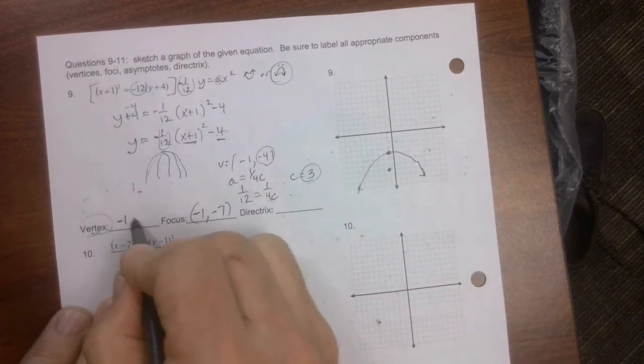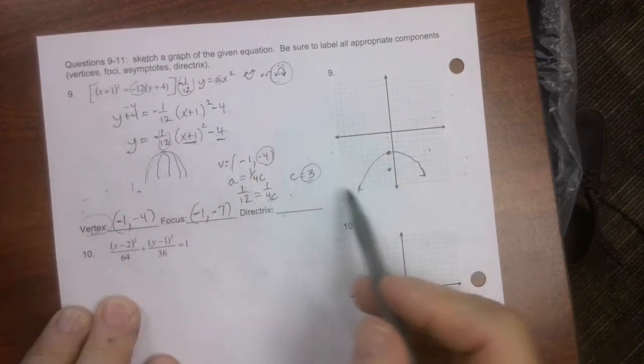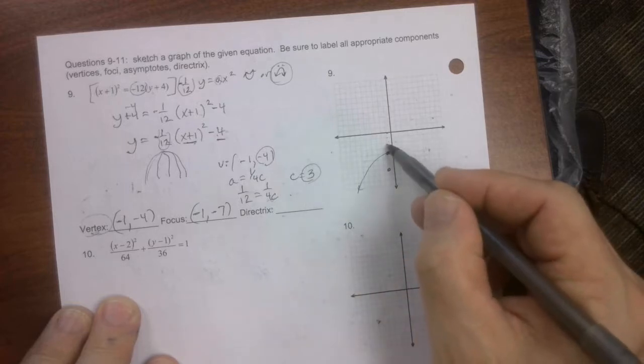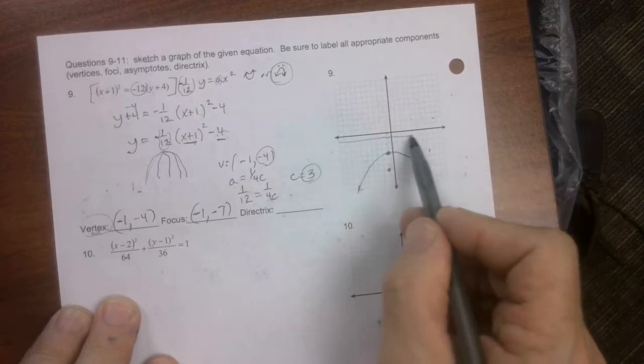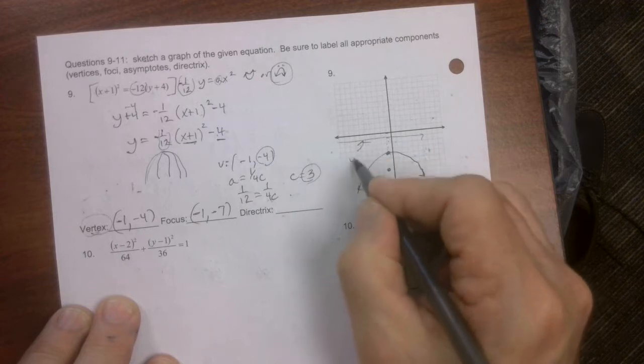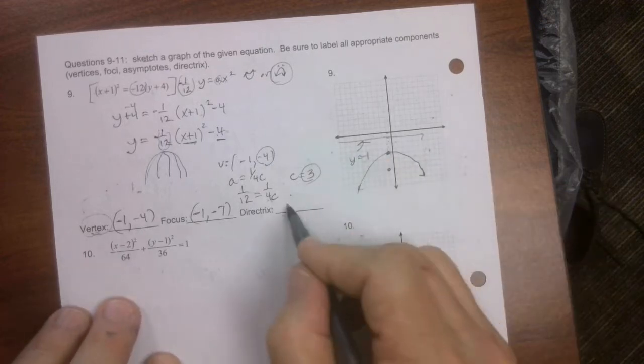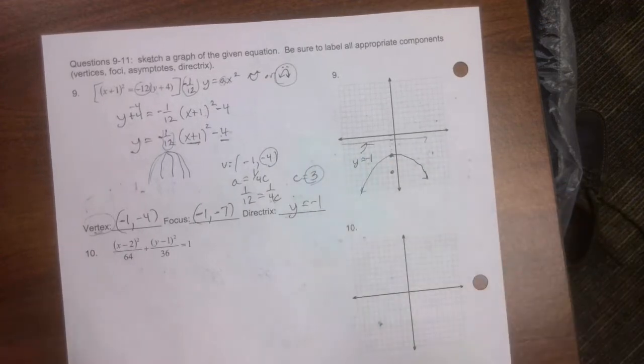This is negative 1, negative 4. And then my directrix would be 3 units up. 1, 2, 3. It's right there. And that would be y equals negative 1. And there's number 9.